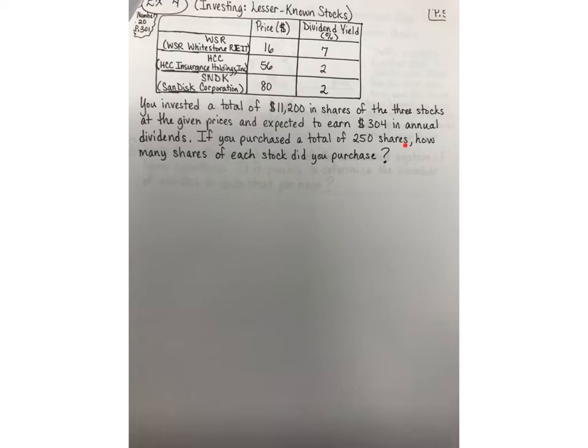So, because the question is saying how many shares of each stock did you purchase, then what we do not know is the shares of each of these stocks. So we're going to write down variables and we're going to let the number of shares of each stock be unknown. So the first thing, we write down our unknowns. And we're going to assign variables.